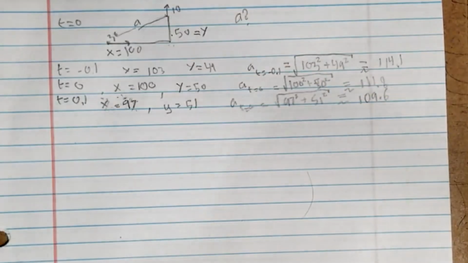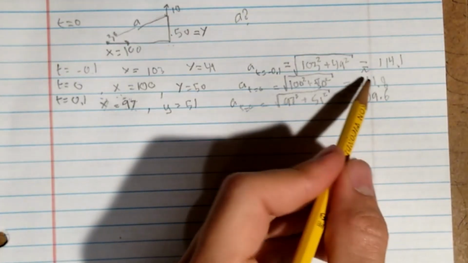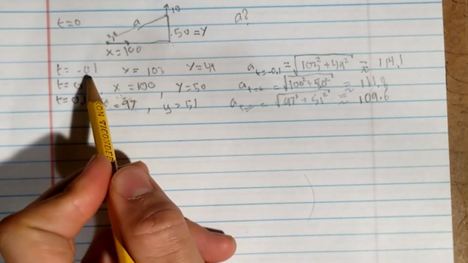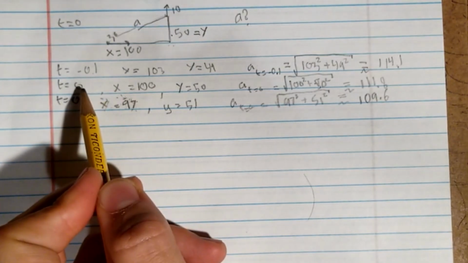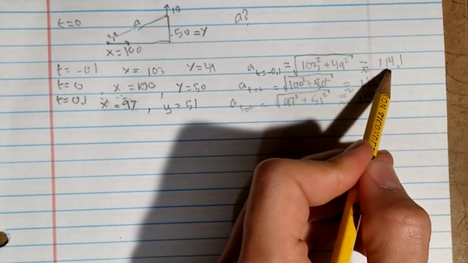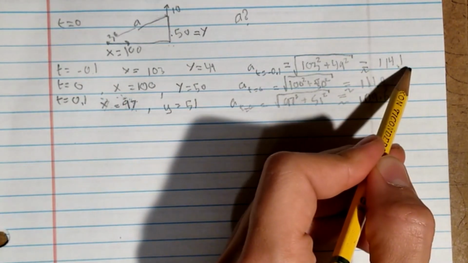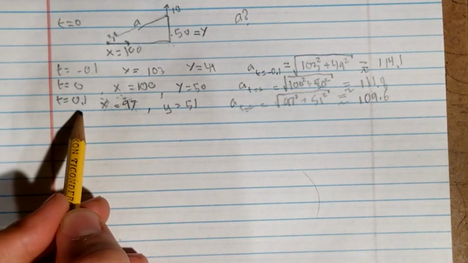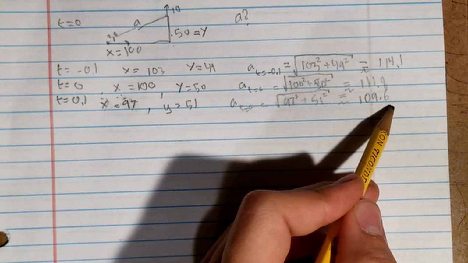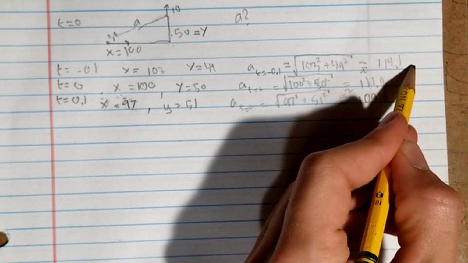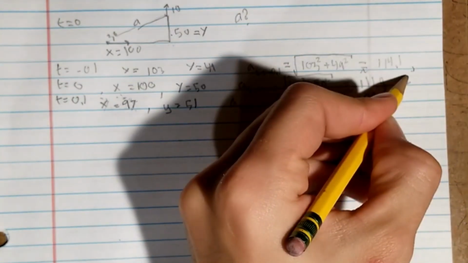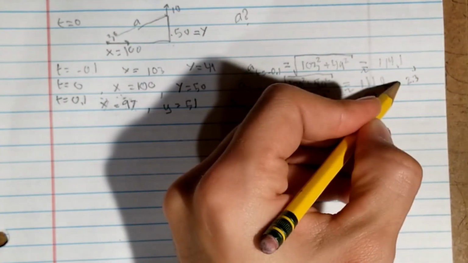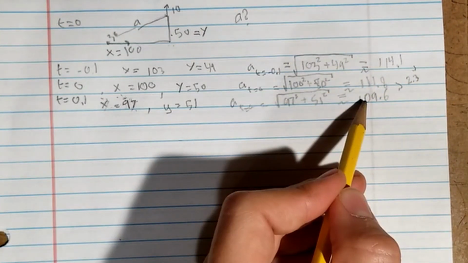A will equal the square root of 97 squared plus 51 squared, which is approximately equal to 109.6. So we can see from 1/10 of a second before t0, the distance was 114.1. At t0, it was 111.8. And at t equals 0.1, it was 109.6. This gives a change from here to here of 2.3, and from here to here of 2.2.